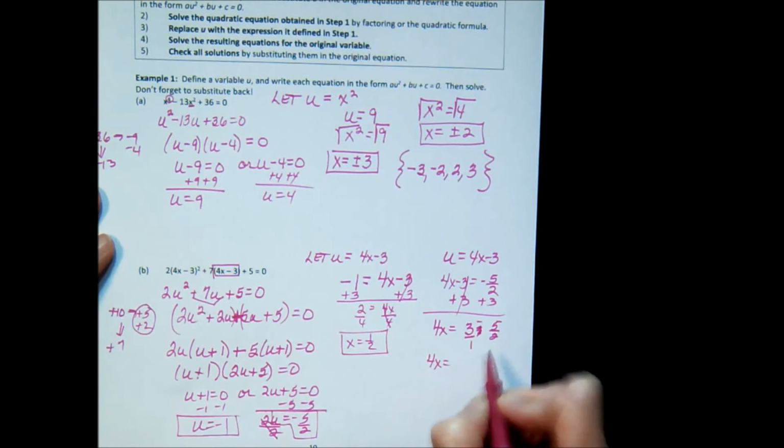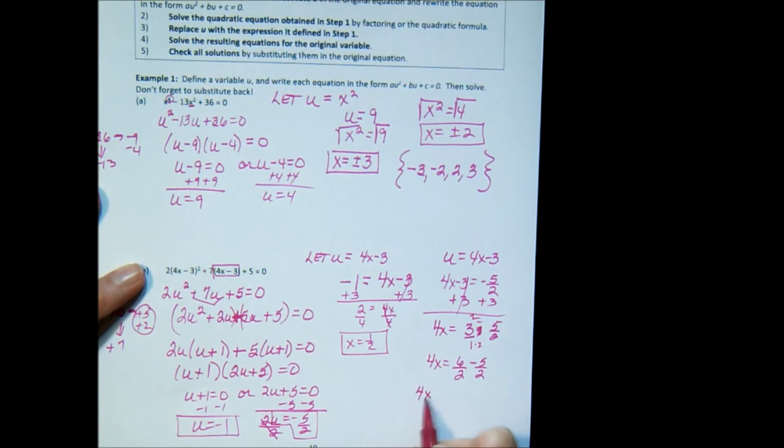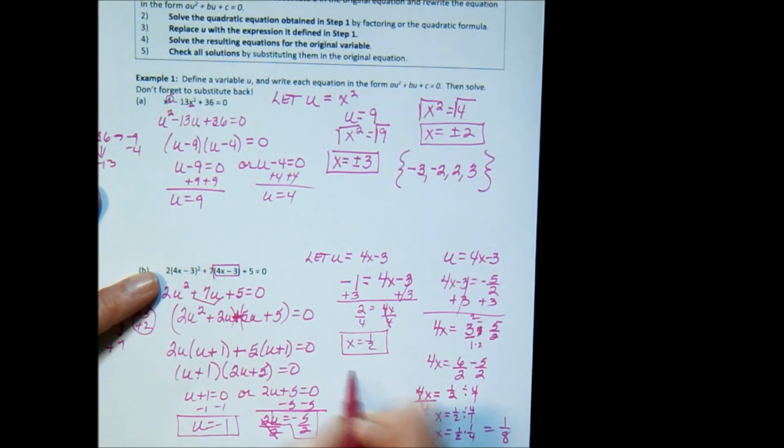So that's going to be 2. So I'm going to have 6 halves minus 5 halves. So 4x equals 6 halves, take away 5 halves is 1/2. Now I have to divide both sides by 4. Notice how I wrote it on this side since it's a fraction. And I get x equals 1/2 divided by 4 is, keep, change, flip, x is 1/8. And I have my second answer.